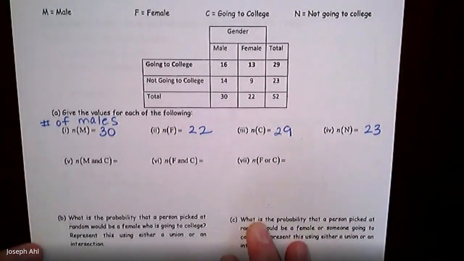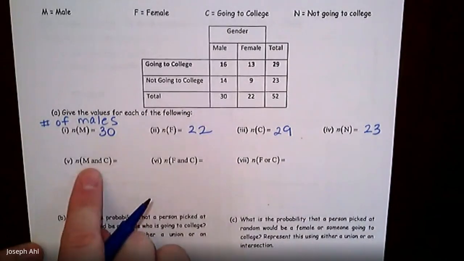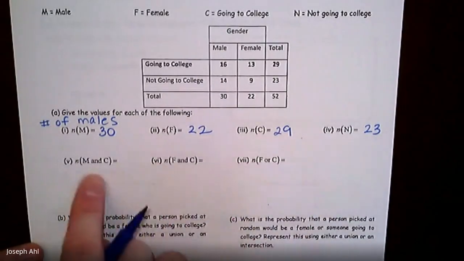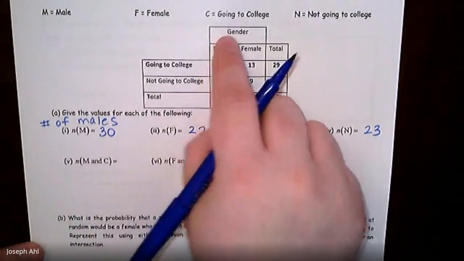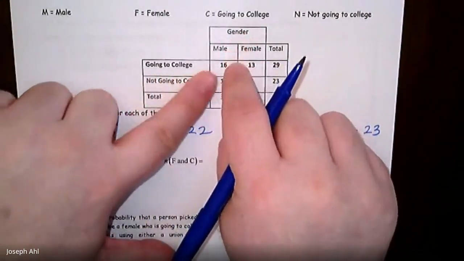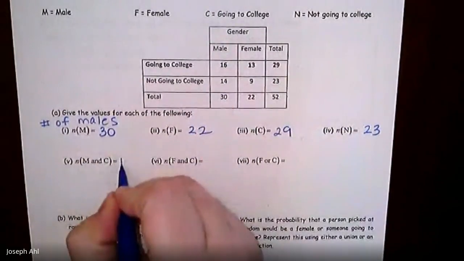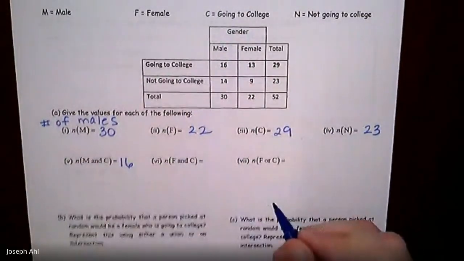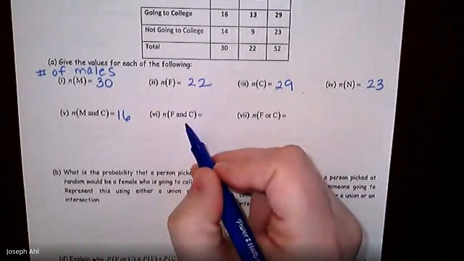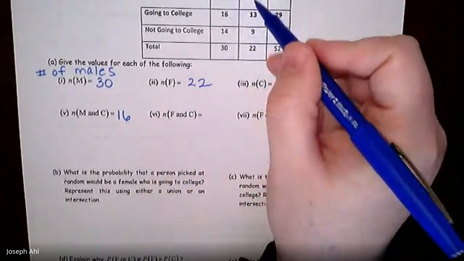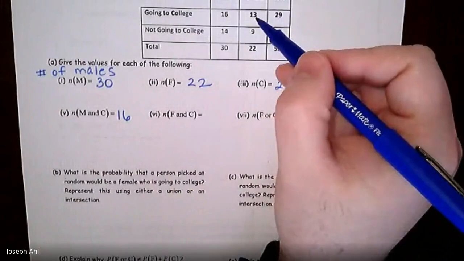And now what we're going to start looking at is some intersections and then this or statement at the end here. So the number of male and college. Just kind of trace across: male and college intersect at 16 is the number there. We'll eventually relate this to probability in a little bit. The number of female and college. So female and college looks like it's going to be a total of 13.